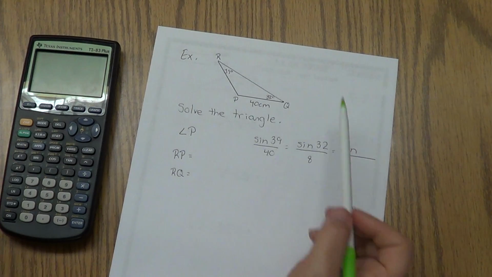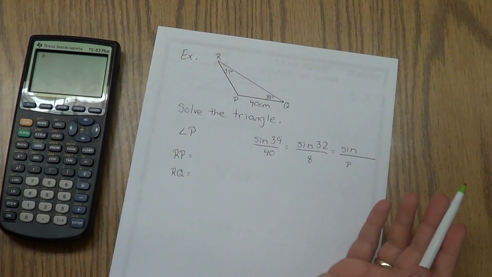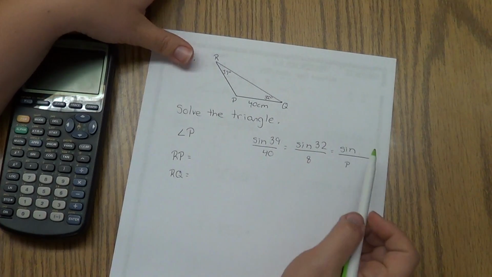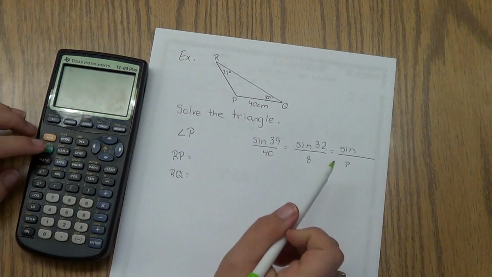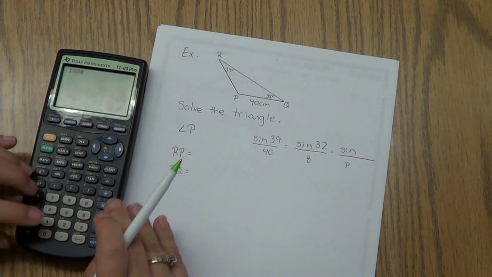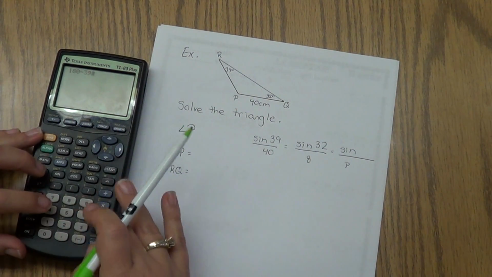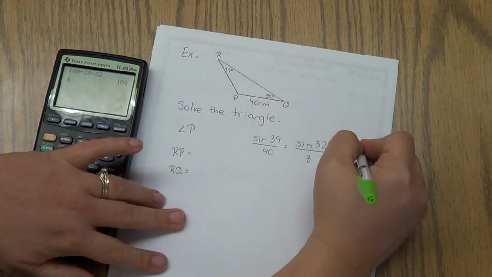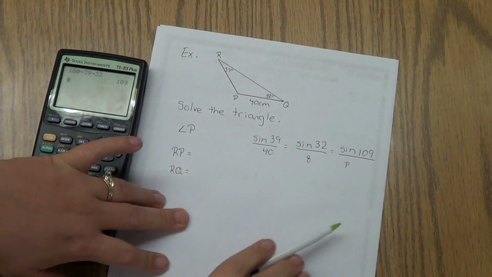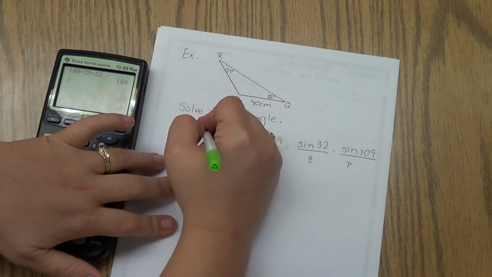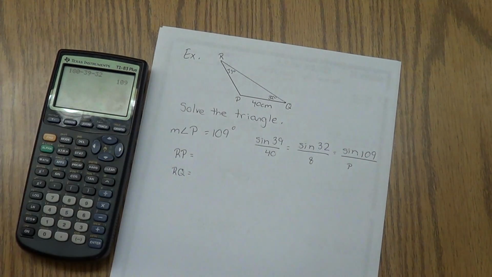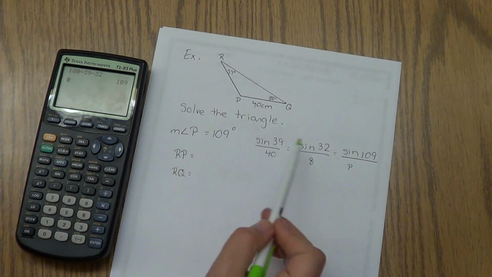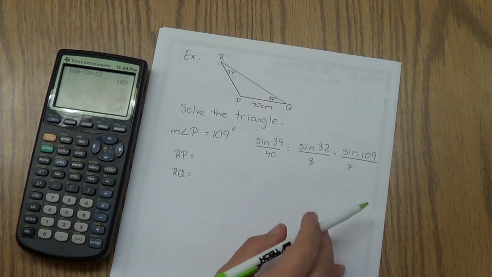So then you can either use the law of sines, or you can use your brain, or you use a combination of both. When I look at this, I know from middle school geometry that the three angles of a triangle add up to 180. So I start right away in finding my third angle. 180 minus 39 minus 32 is 109. So I already have angle P filled in before I even have to start using the law of sines. Now, will it always be that easy? No, but if they give you two angles, you can find the third one right away.